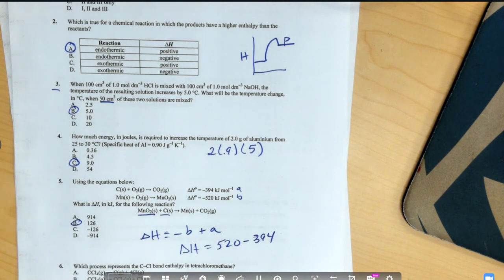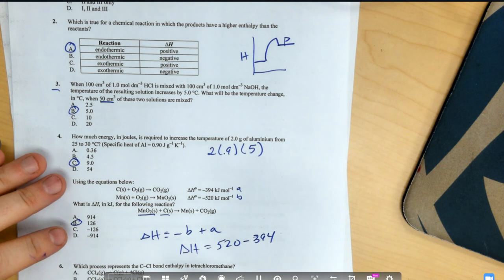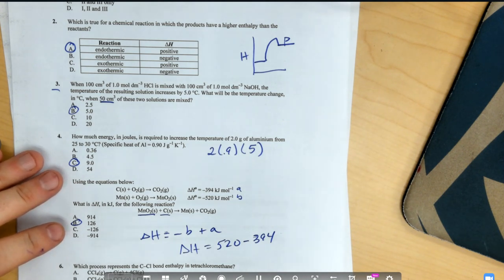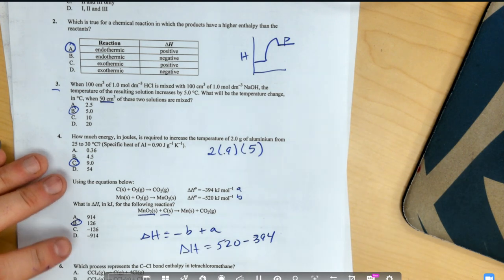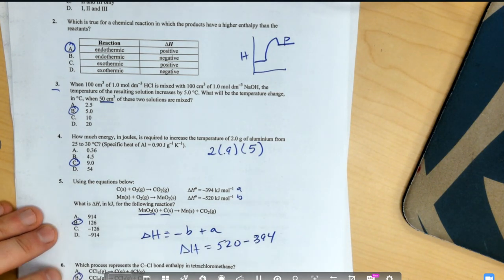Which process represents the carbon-chlorine bond enthalpy in tetrachloromethane? So remember, bond enthalpy is the energy needed to break 1 mole of bonds in the gaseous phase. If it's 1 mole of bonds, carbon tetrachloride has 4 moles of carbon-chlorine bonds. So one of them broken would leave CCl3 and Cl.